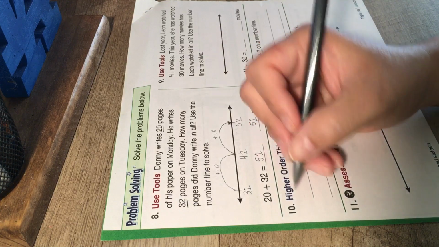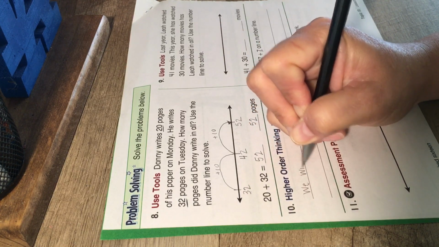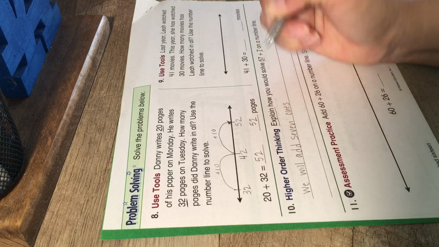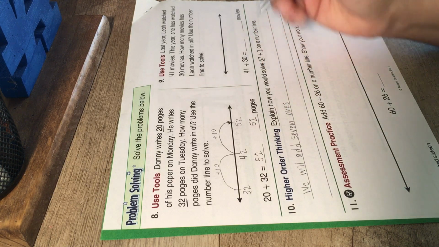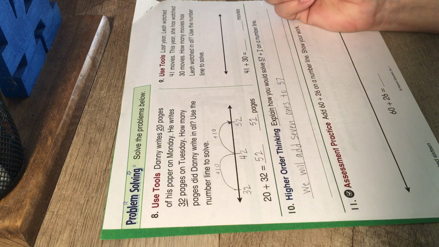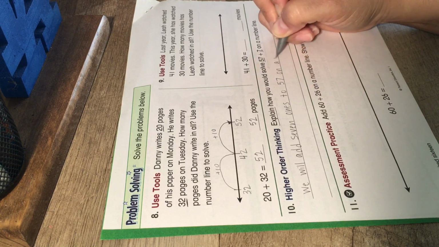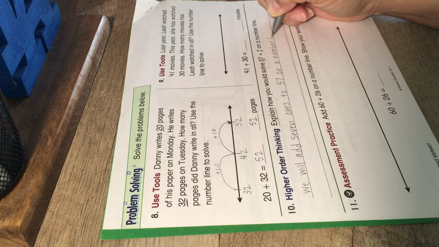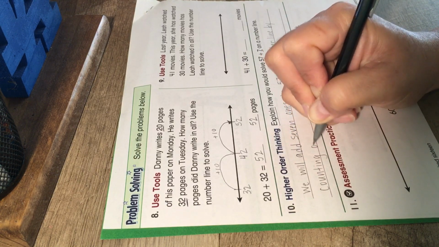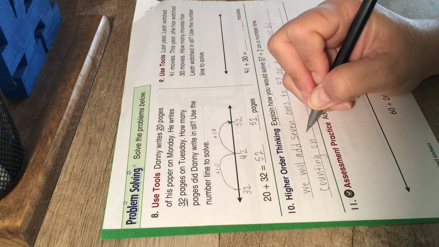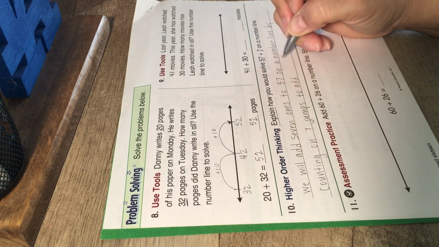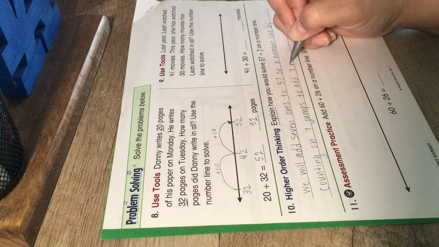Okay, we will add 7 ones. You can write the number 7 if you wanted to. 57, you write it like that, on a number line by counting on 7 jumps to add 7 more.